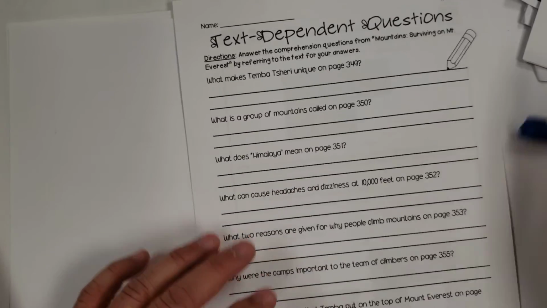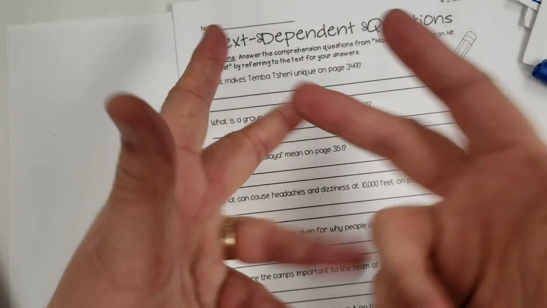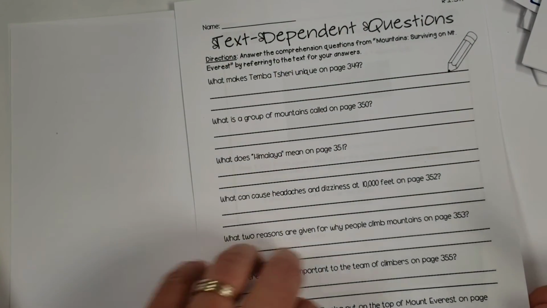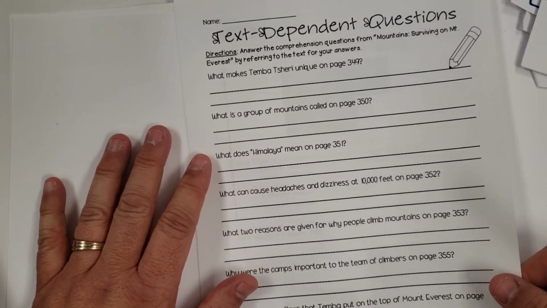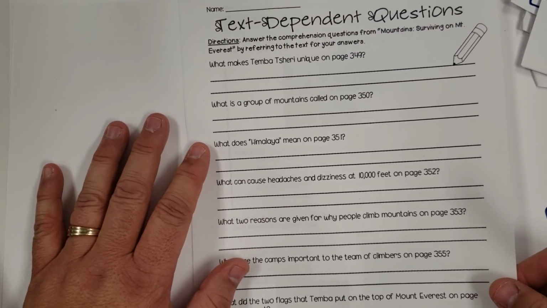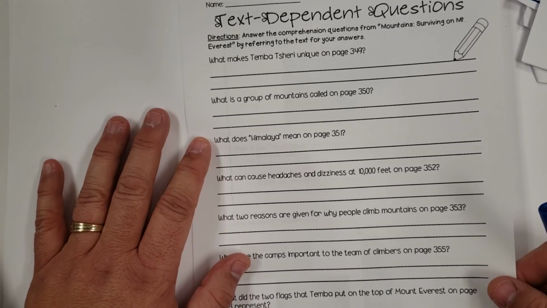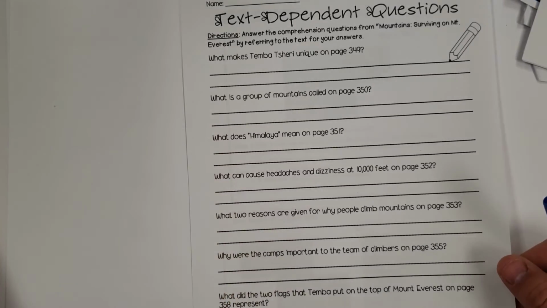Come on, people. We got this all day long. Do your best. I want complete sentences, please. Okay, get started. You got this.